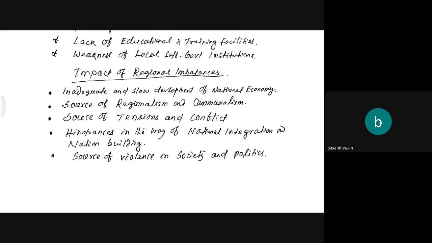Number two, source of regionalism and communalism, source of tension and conflict, hindrances in the way of national integration and nation building, and source of violence in society and politics.